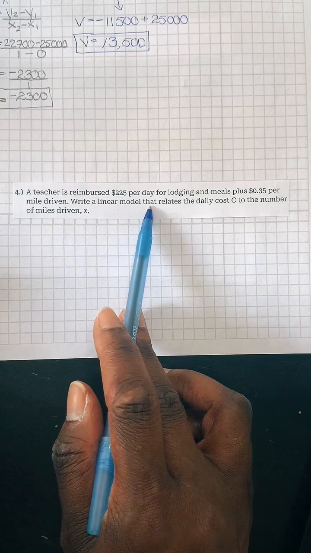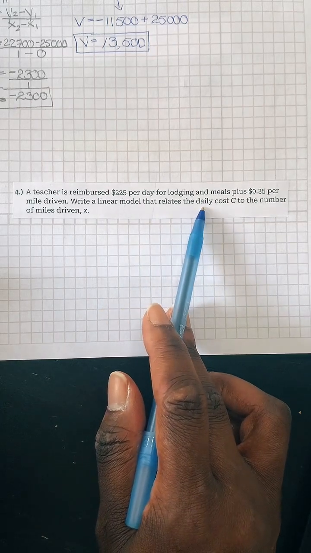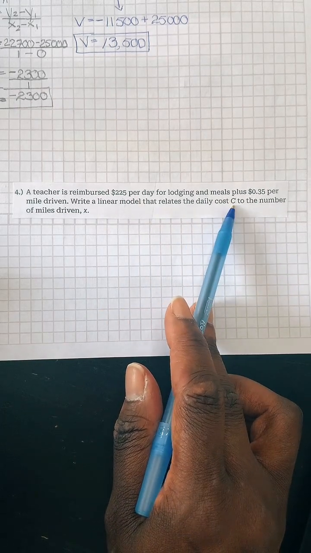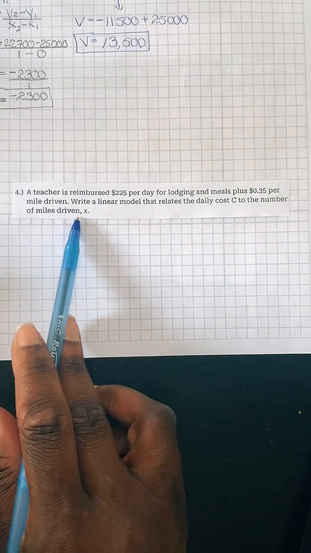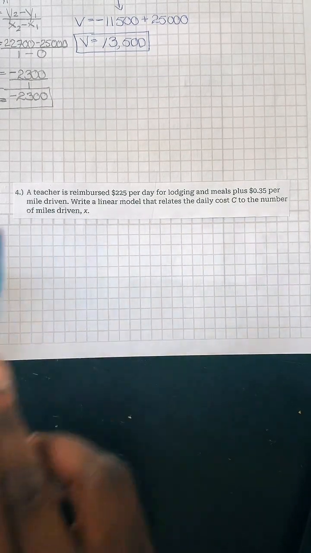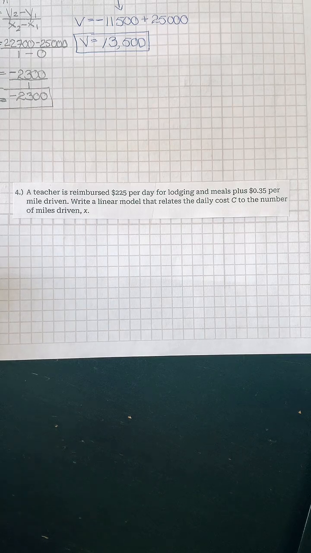Write a linear model that relates the daily cost, which we're going to use C, to the number of miles driven, which we'll use X. Which is your independent and which is your dependent variable? So does the cost depend on the miles driven, or does the miles driven depend on the cost?